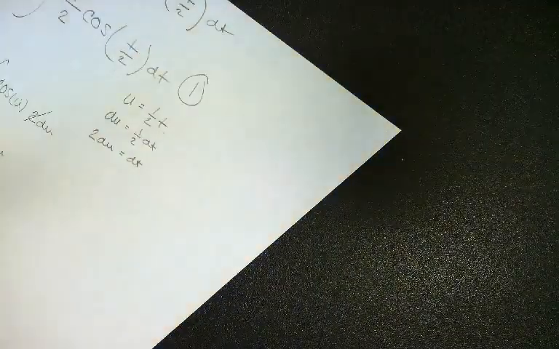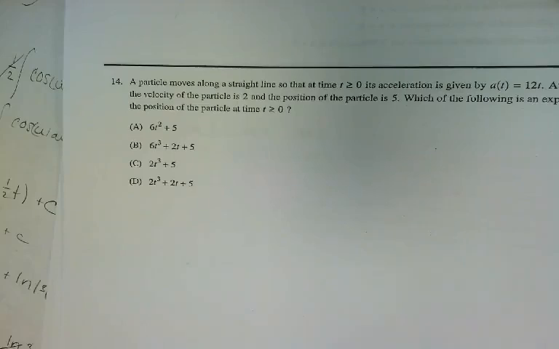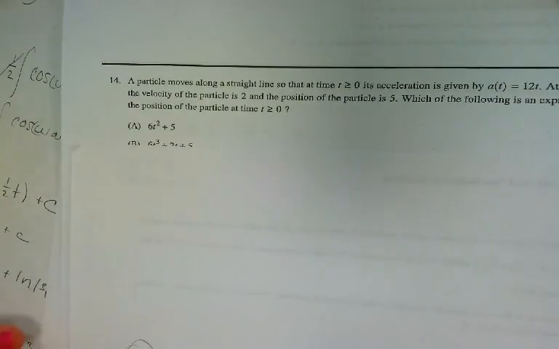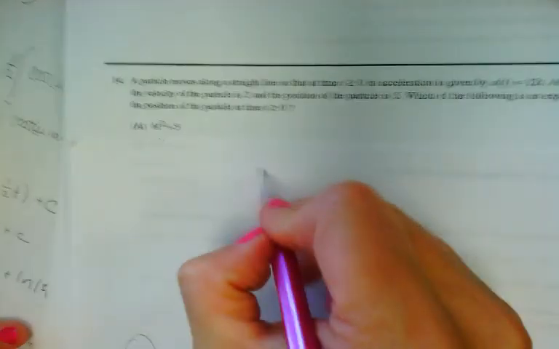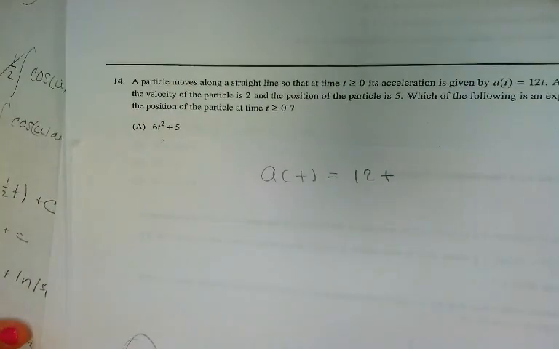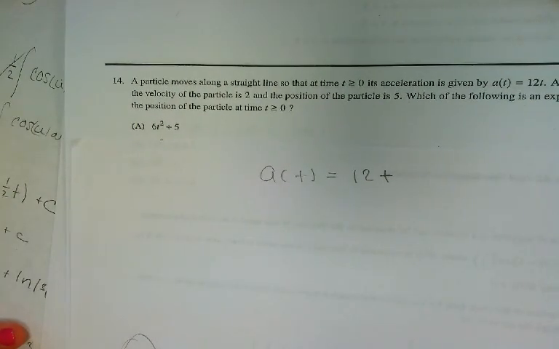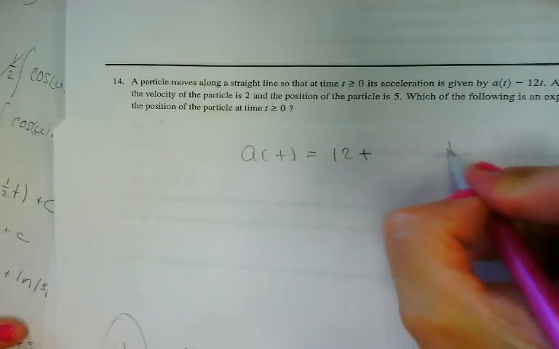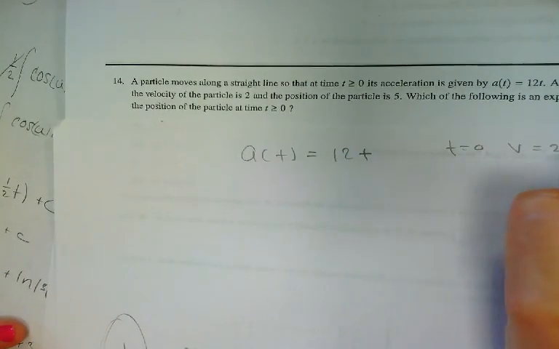Oh, you guys still don't like this question. I don't know why. Number 14. A particle moves in a straight line so that its acceleration is 12t. So let's jot down 12t. Acceleration is 12t. At t equals 0, the velocity is 2, and the position is 5.